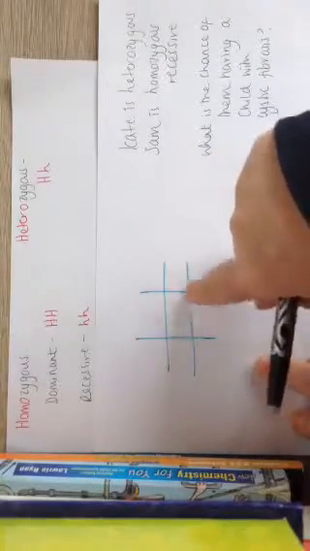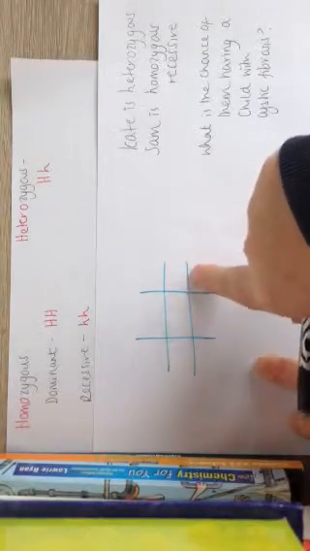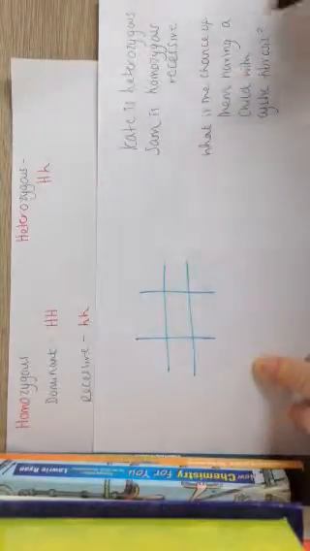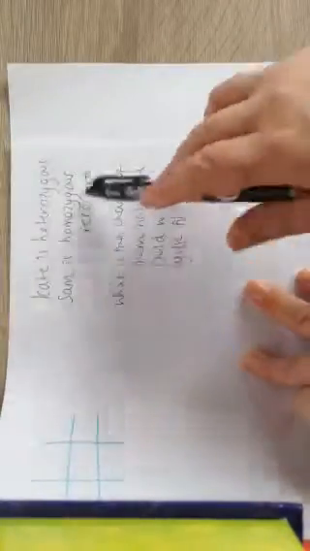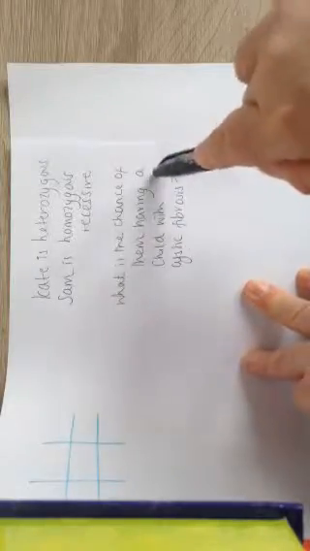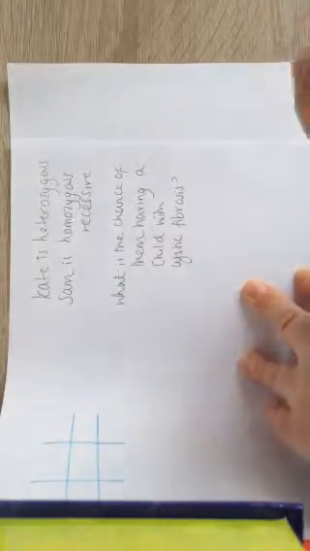Now, this is a Punnett square. You just do two lines down, two lines across, just like you were doing noughts and crosses. So this is a Punnett square. Now you will get a typical question which is like this. So Kate is heterozygous, Sam is homozygous recessive. What is the chance of them having a child with cystic fibrosis?